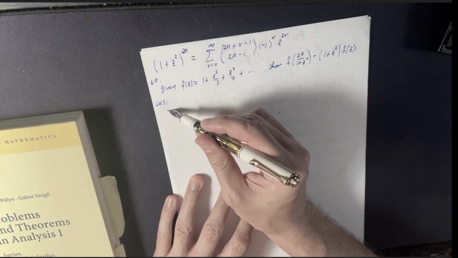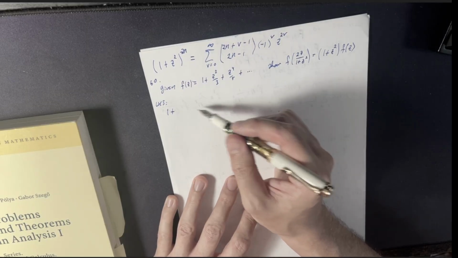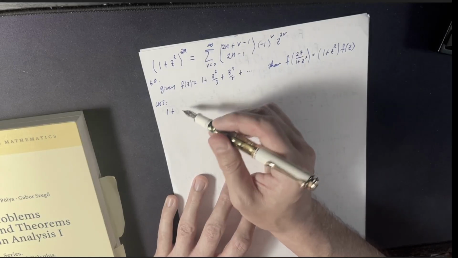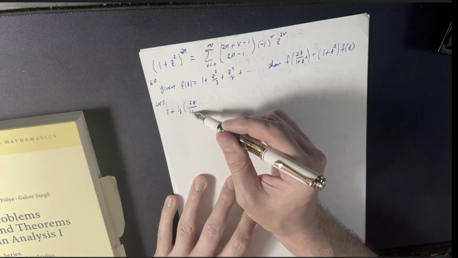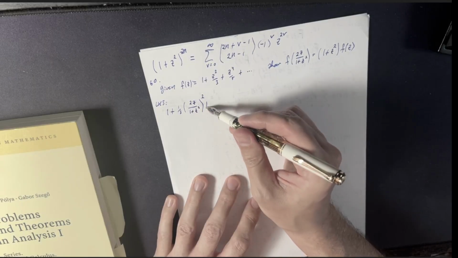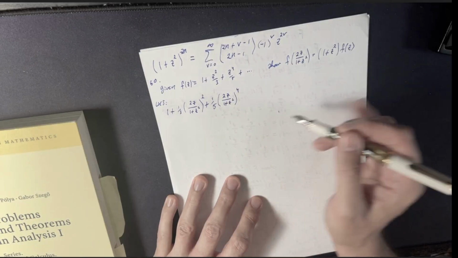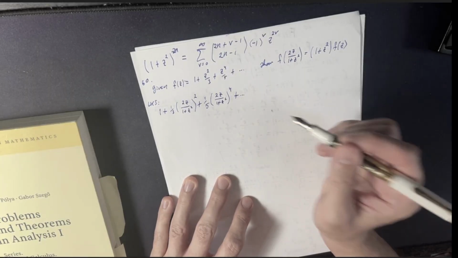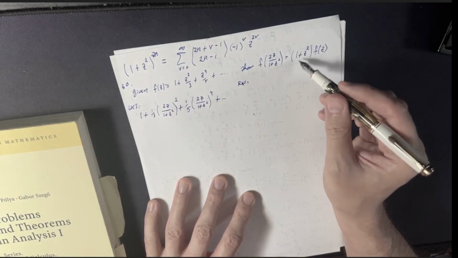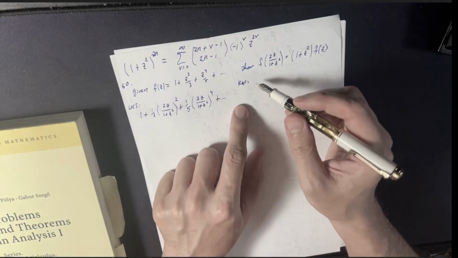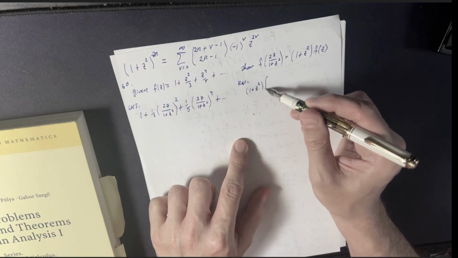It'll be 1 plus, I mean, I could just write down the series, right? But you get a third of this stuff plus a fifth of this stuff, etc. Whereas on the right hand side, you get 1 plus z squared times this. So I'll just kind of blindly write that for right now.